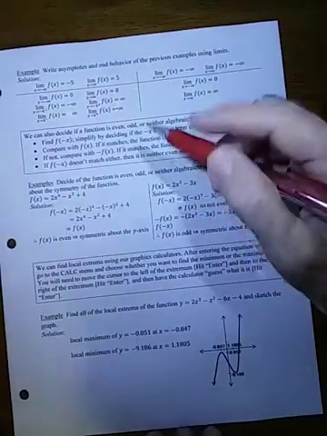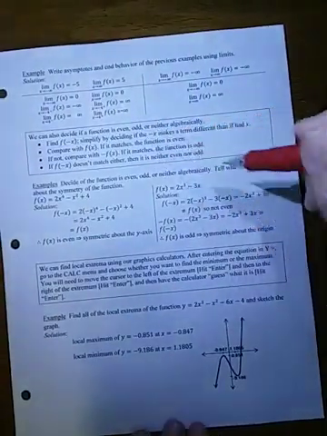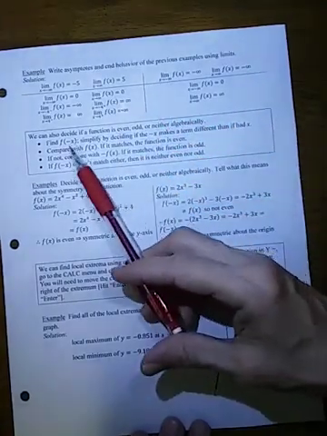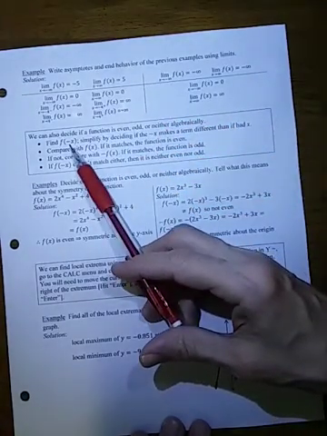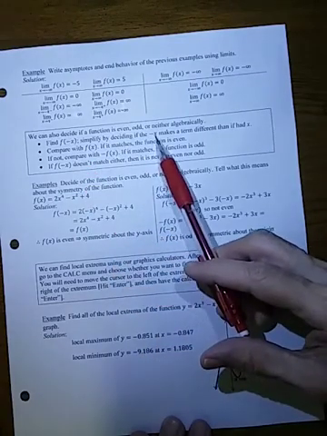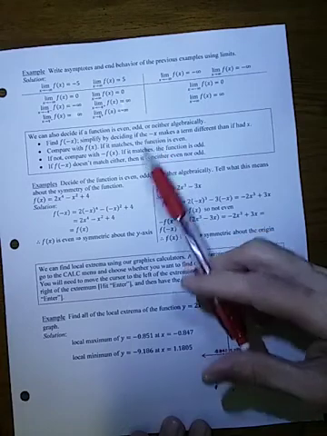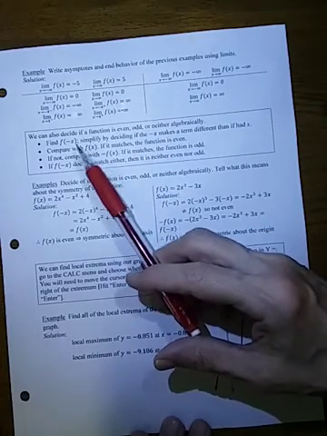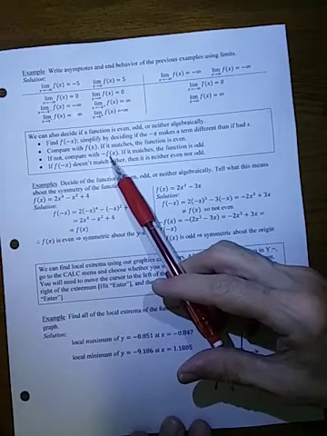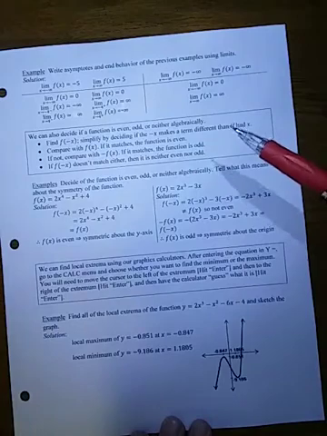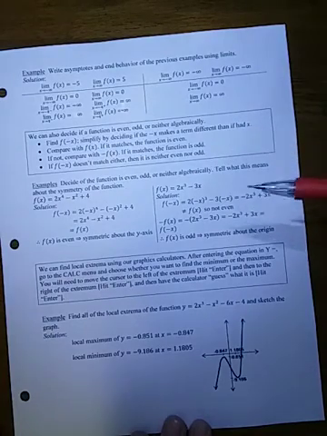So we can also decide if a function is even, odd, or neither algebraically. We don't have to have a graph to decide that. We're going to simply put in minus x in the function, simplify by deciding if that minus x makes the term different than if it had x, and compare that with f of x. If it matches that, it will be even. If not, is it the same as minus f of x? If it matches that, it's odd. And if it doesn't match either one of those, then it's neither even nor odd.